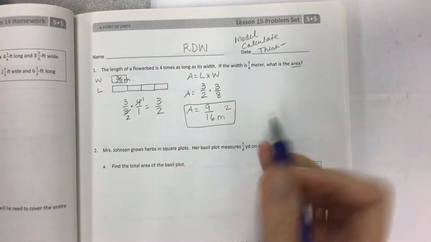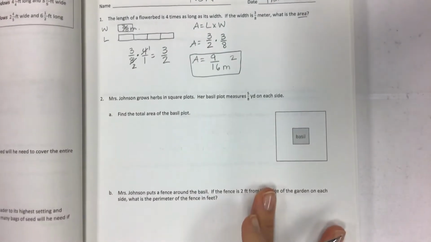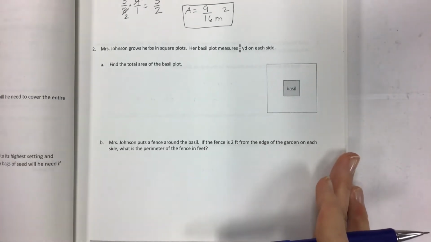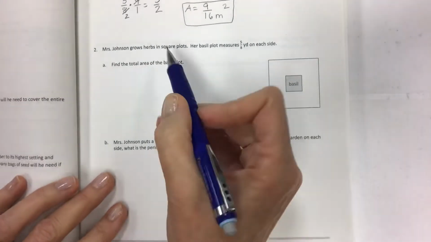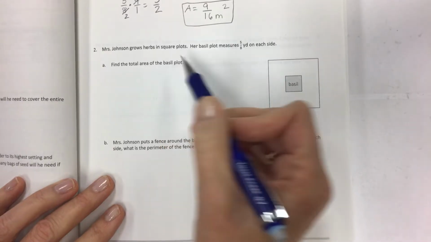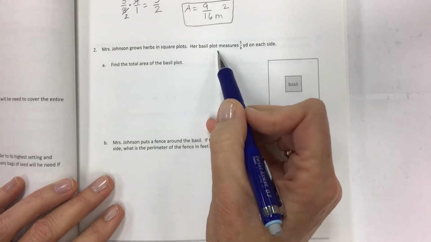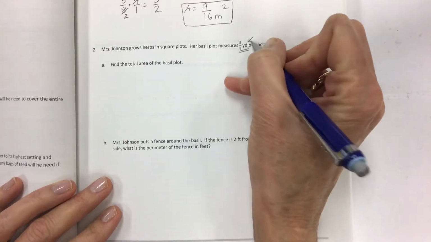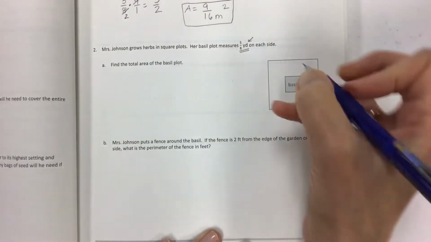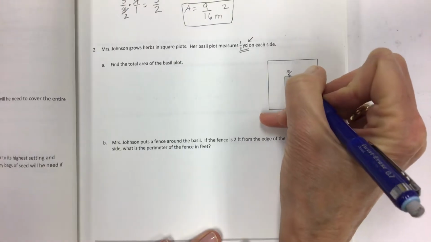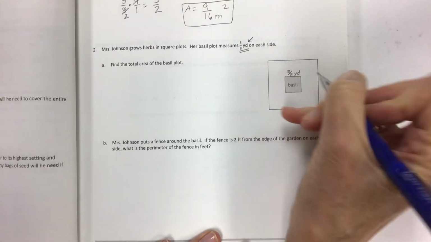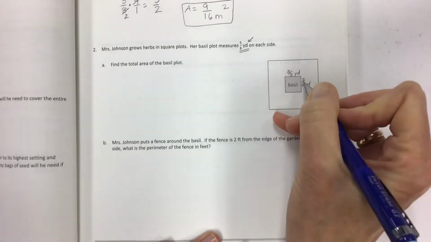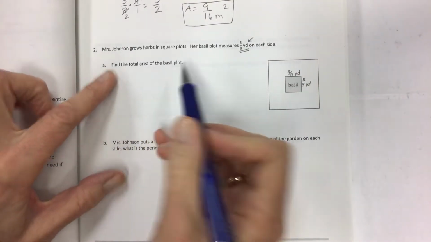How about that? Starting off nice and easy. Simple. Let's move on as we get to less simple here. Mrs. Johnson grows herbs in square plots. Thankfully, her basil plot measures 5/8 yard, notice the units, on each side. So this is 5/8 yard. It's a square, so this is 5/8 yard. Okay, find the total area.